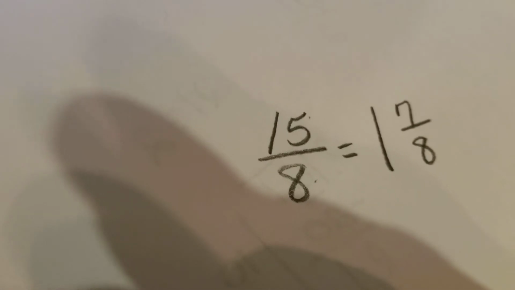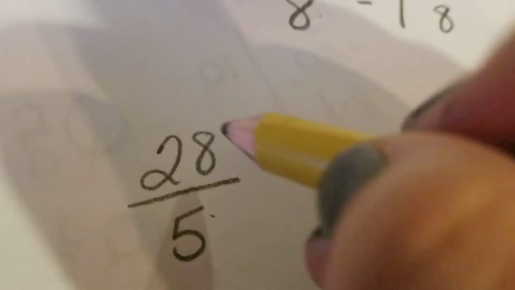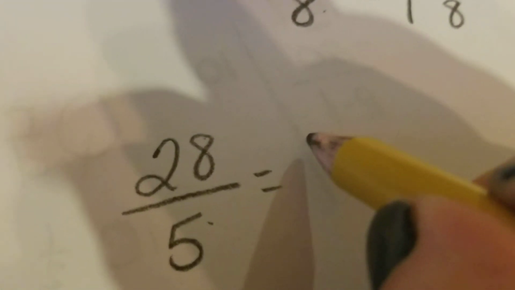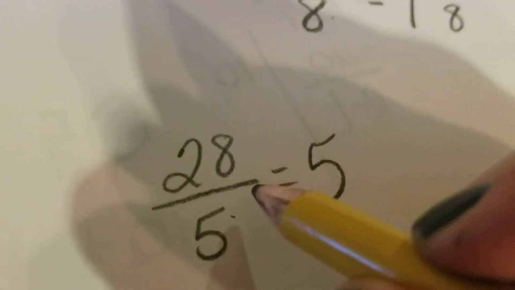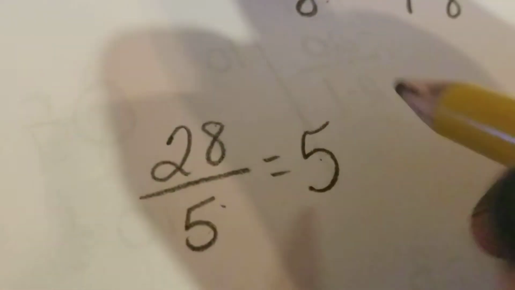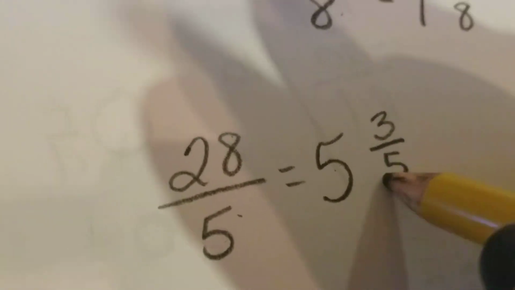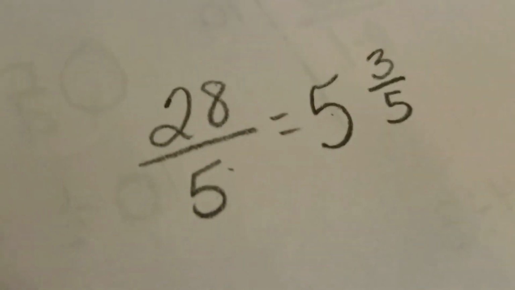Show you that one more time with a different set of numbers. 28 over 5. 28 fifths. 28 divided by 5 is 5. If I have 5 times 5, that's 25, so that leaves me with 3 fifths. That's the trick.